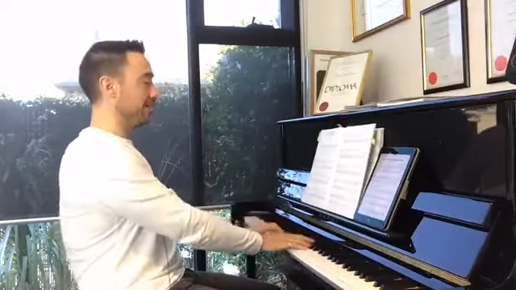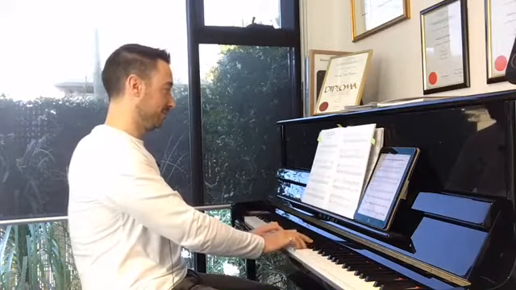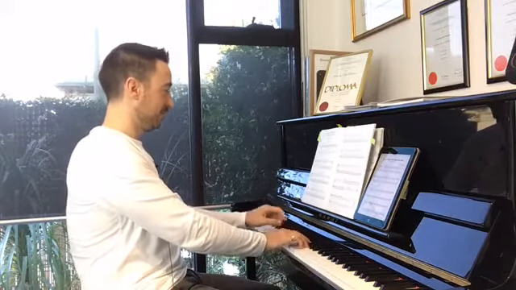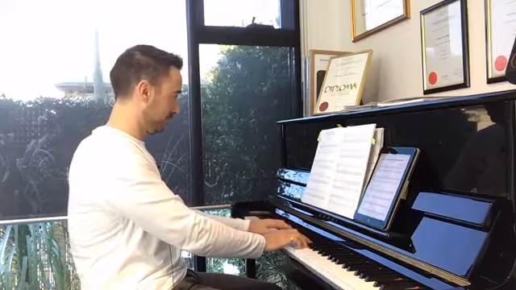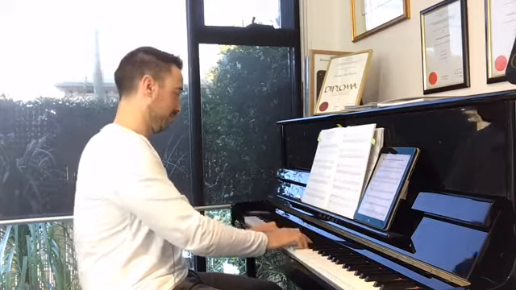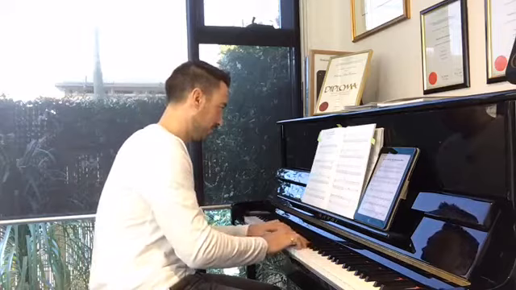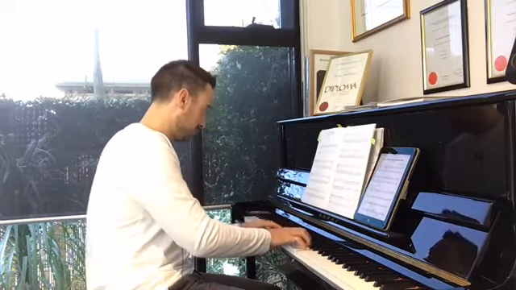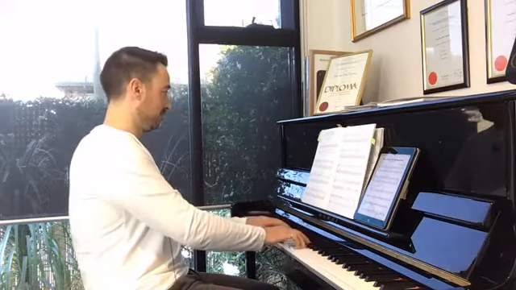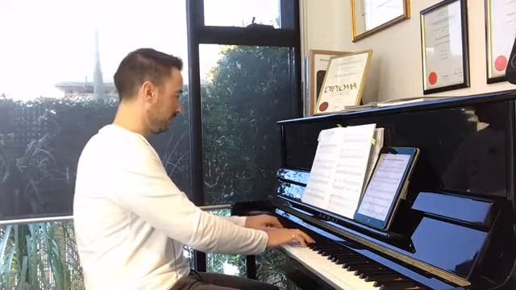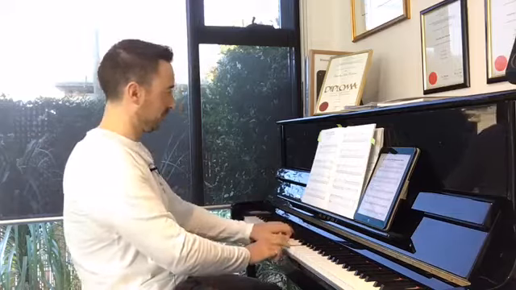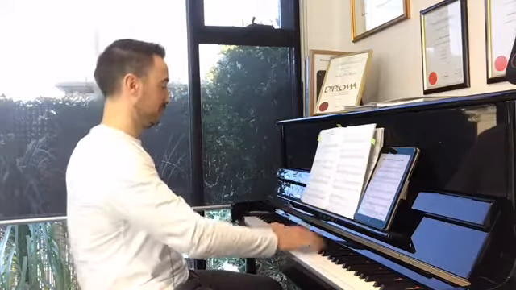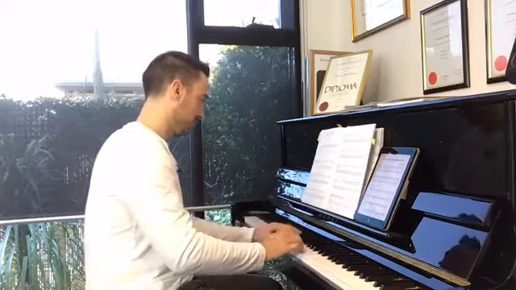It's in E minor. Etc. So it moves between the right and left hand.